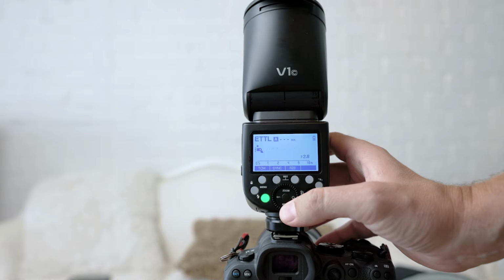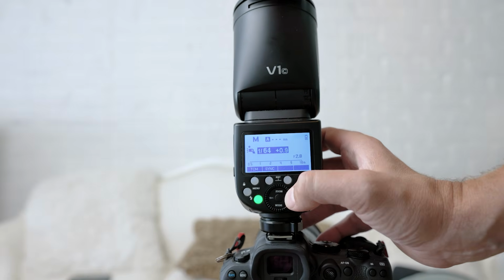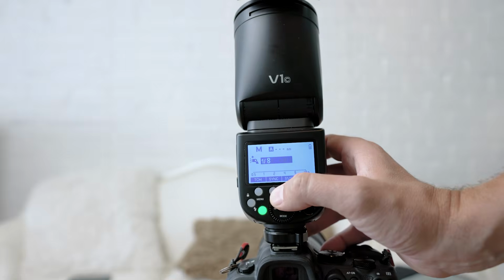Now for the power of the flash, I, again, do manual and I'll set it to about 1/32nd, 1/16th, 1/4, around there. Let's just start with 1/4. And I judge my flash based on about 6 to 10 feet away from people. Now, what do I mean by that?